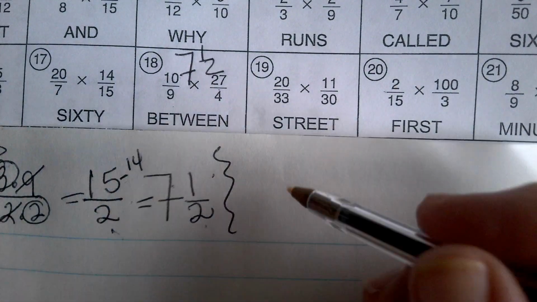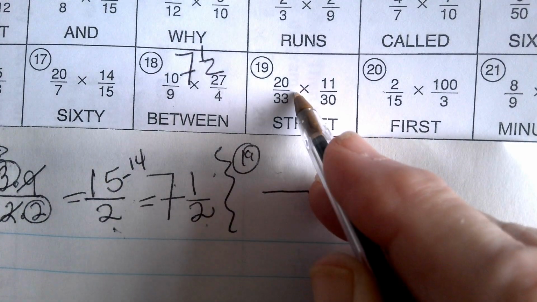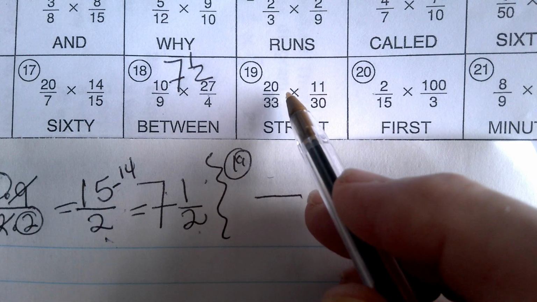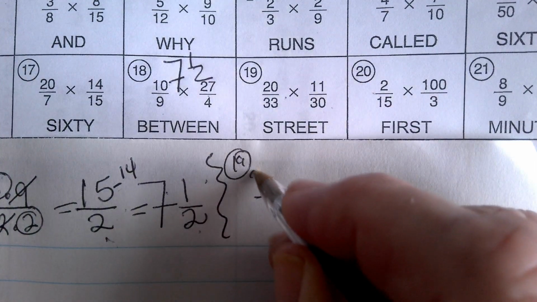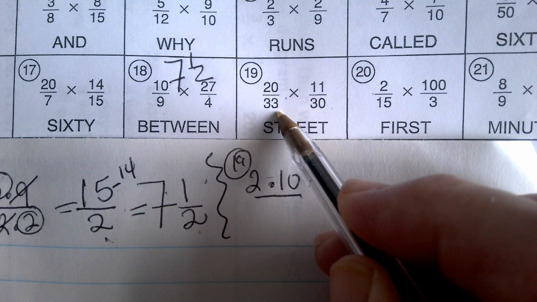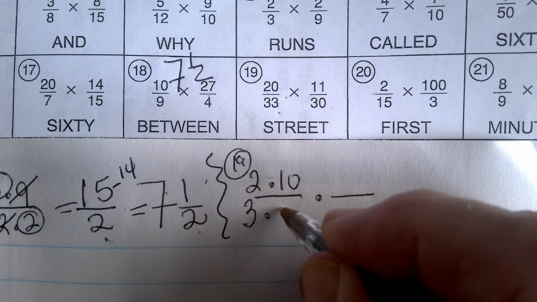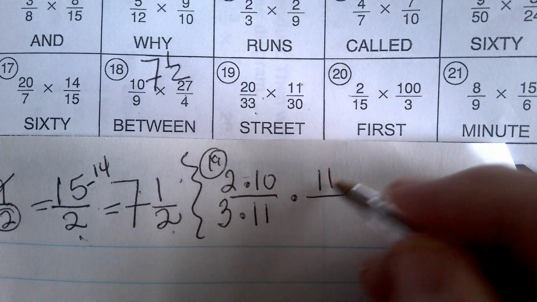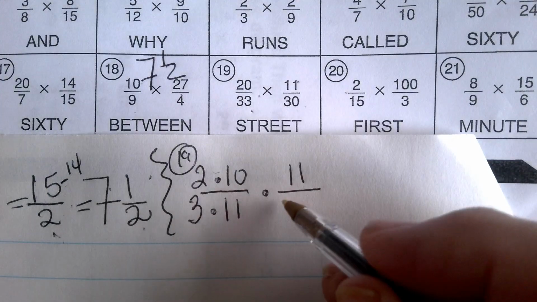So how would you break up the, so this is number 19. How would you break up the 20? But it has a 0 at the end. What's a better way? 2 times 10. And because I see a 0 down here, I'm going to use 2 times 10. Right underneath, how could you break up 33? 3 and 11. And that 11 is prime. It stays. How could I break up 30? 3 times 10.